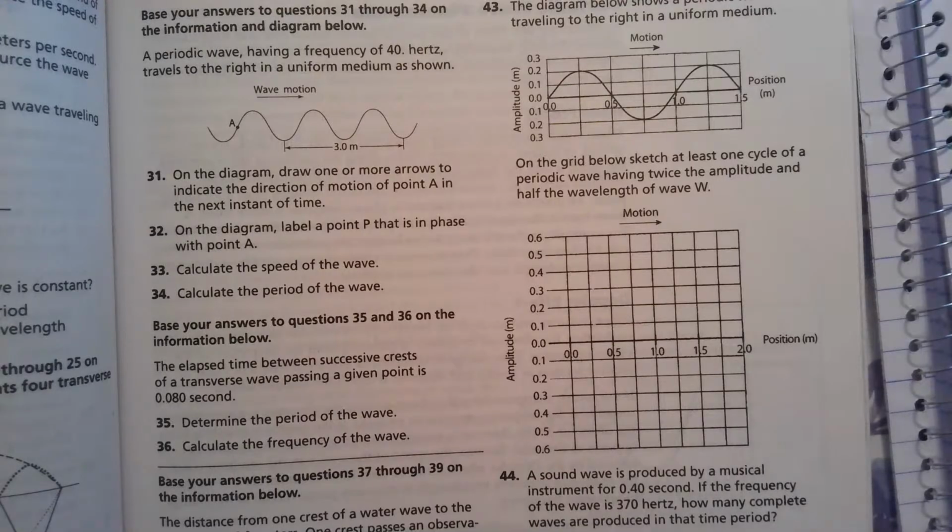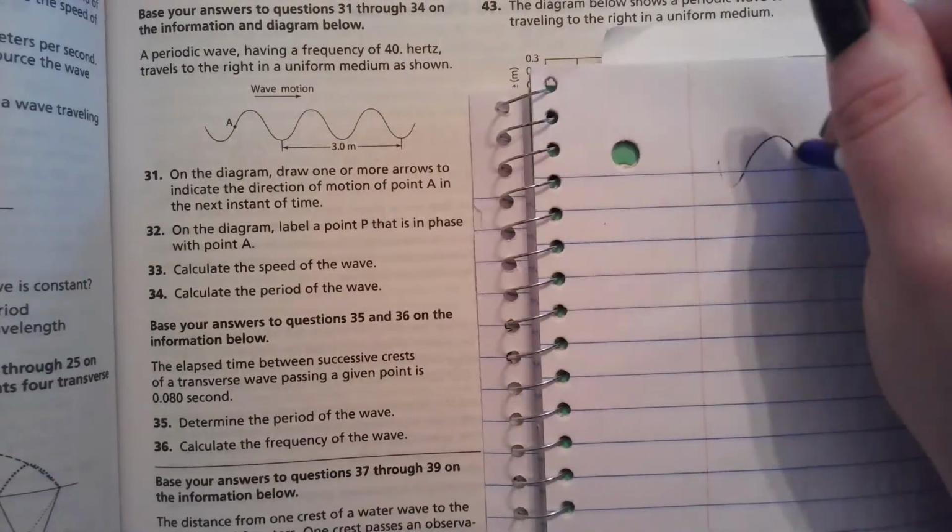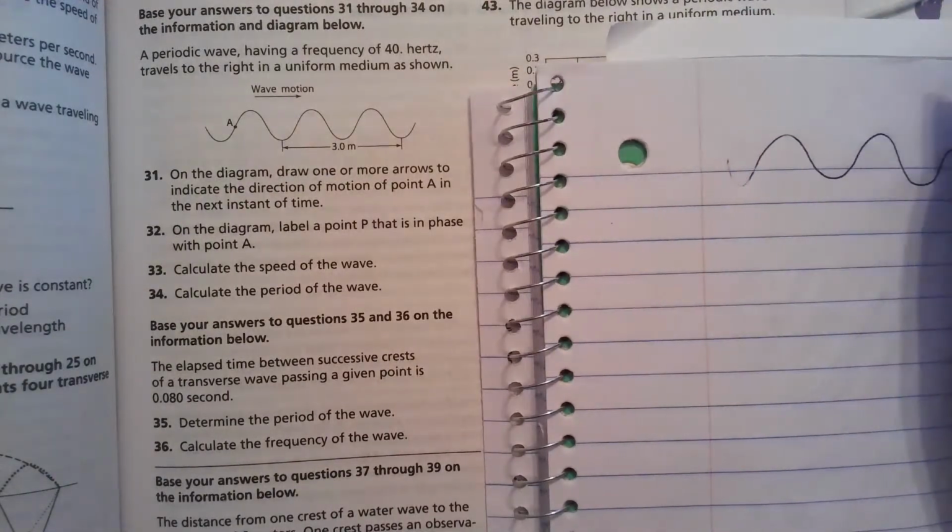Yep, perfect. So this is for the most part pretty much identical. All right, so we have a sound wave having a frequency of 40 hertz, travels to the right, and the medium is shown on the diagram. So I'm going to try to draw an identical diagram. So it says something that looks like 1, 2, 3.